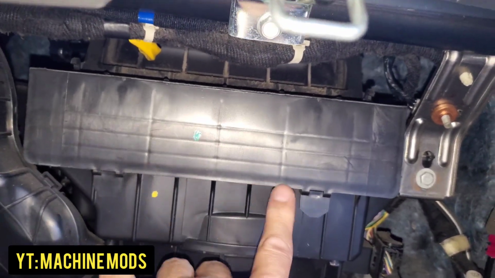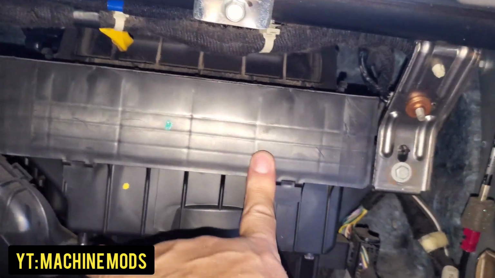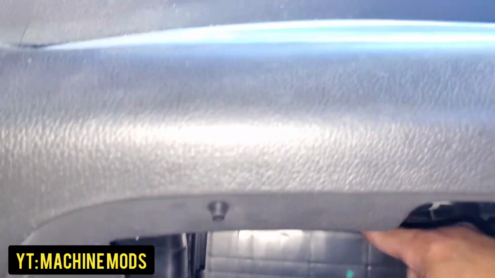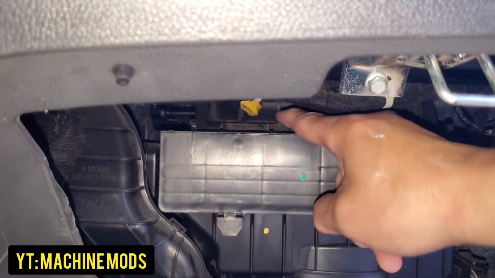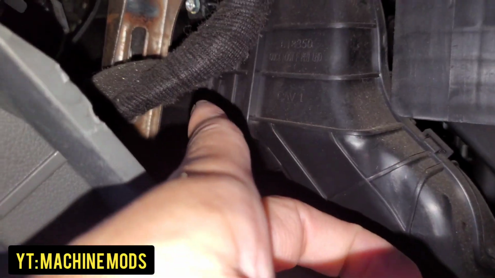All right, so you make sure you close that. See how you hear it snap. Okay, now that's secure. Let me just show you what I mean. So the air goes from here to the filter to the blower. The blower pushes the air to the evaporator inside right there.